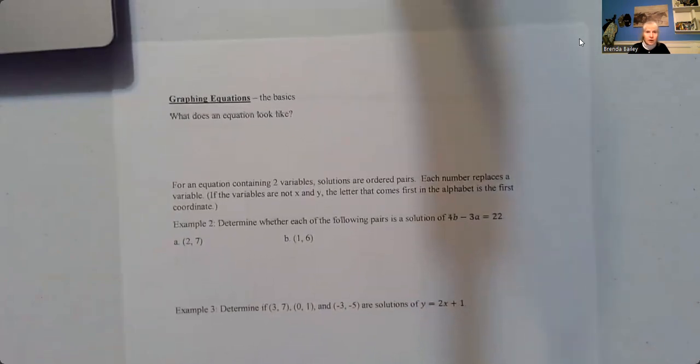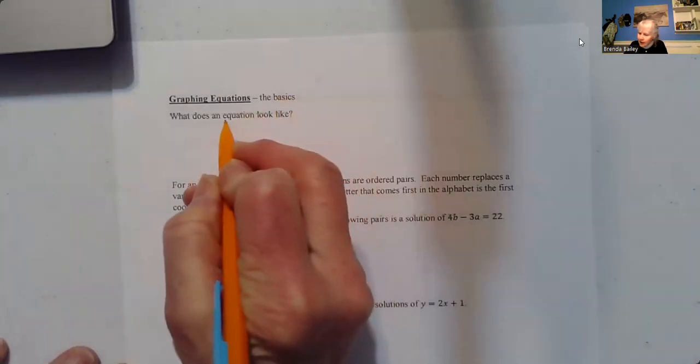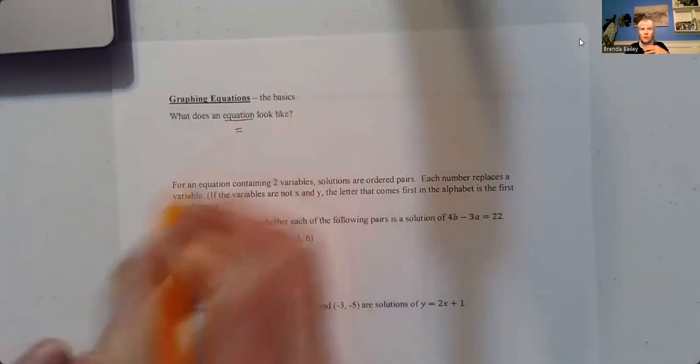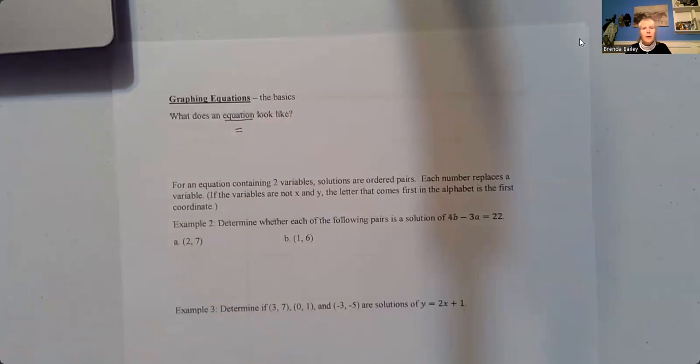Here, graphing equations, the basics. What does an equation look like? It doesn't necessarily have to have 2 variables. It can have 1 variable. So we'll be graphing equations that have either 2 variables or 1 variable. But an equation, as opposed to an expression, has an equal sign. So when we have an equal sign, we've got us an equation rather than an expression.